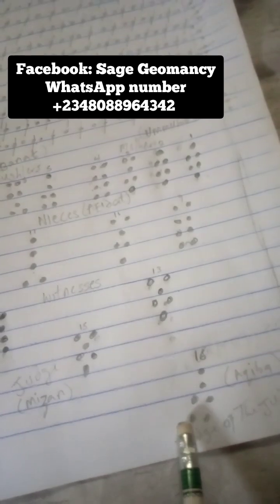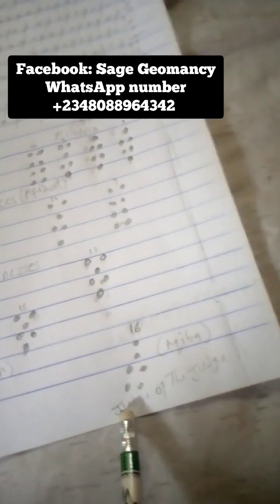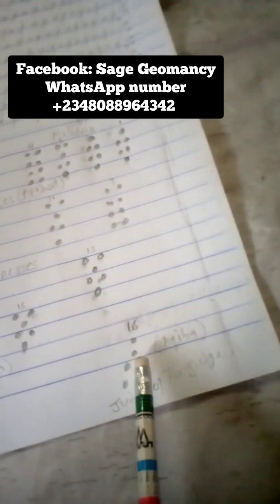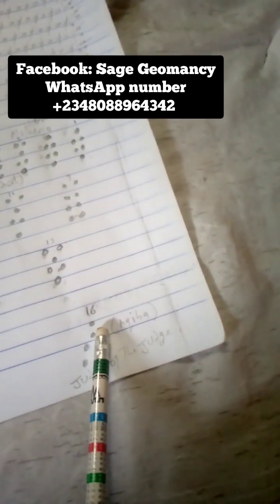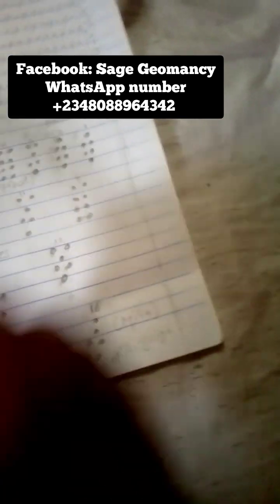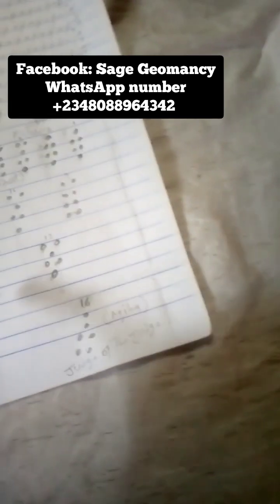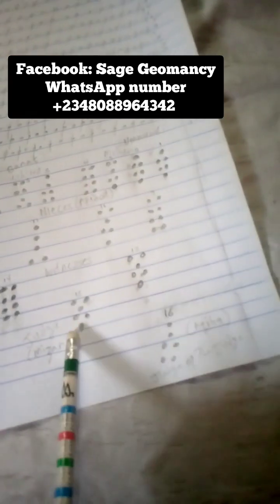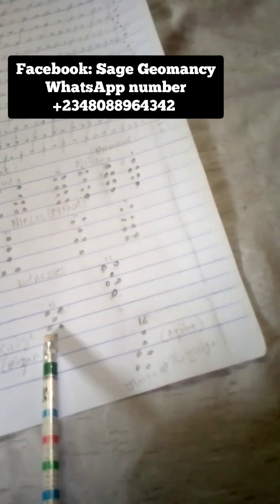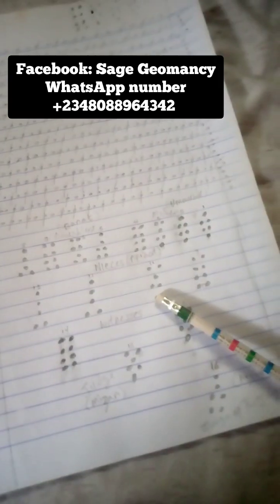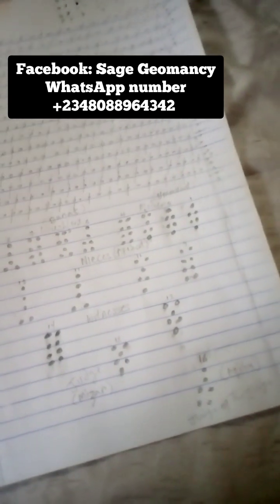The 16th figure is the house of the judge of the judge. This is the house that judges this, and it judges the whole of the figures, the conclusion of all of them. This is the judge that passes judgment on everything we have in the world, the house. This is the one that gives the world the final judgment.